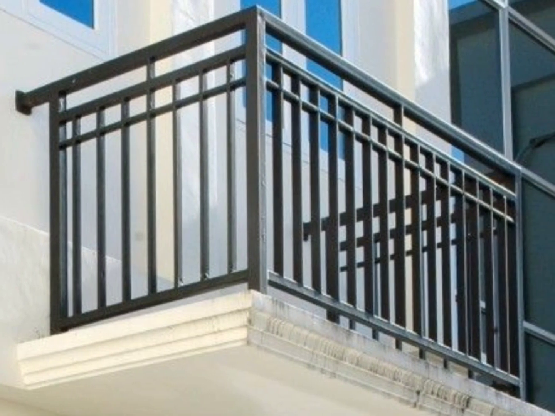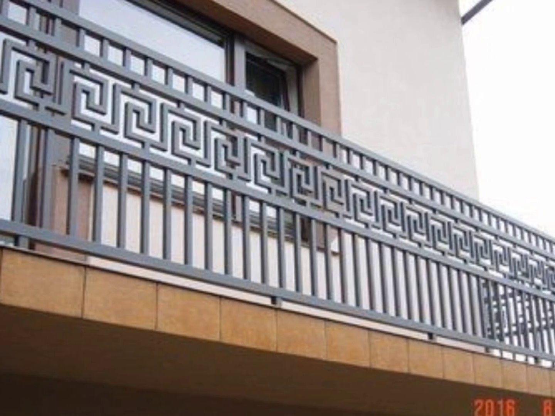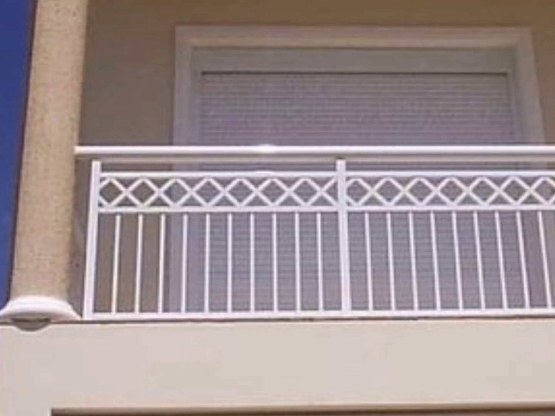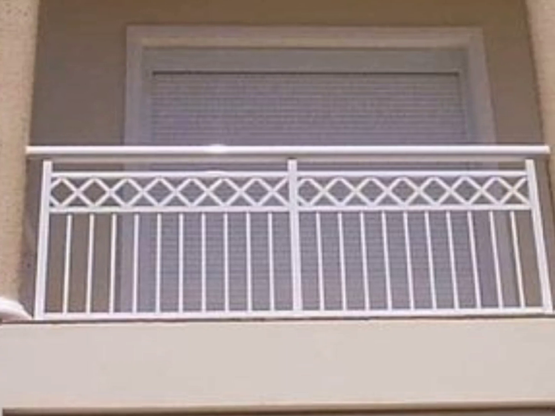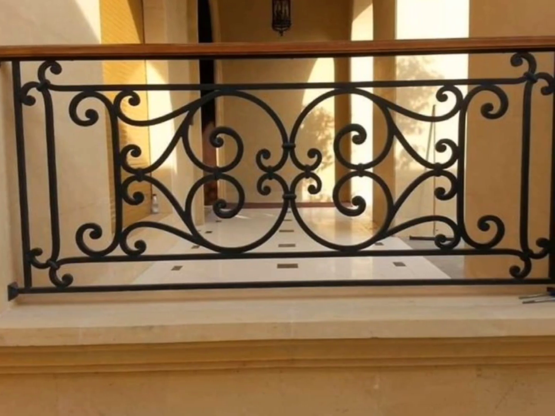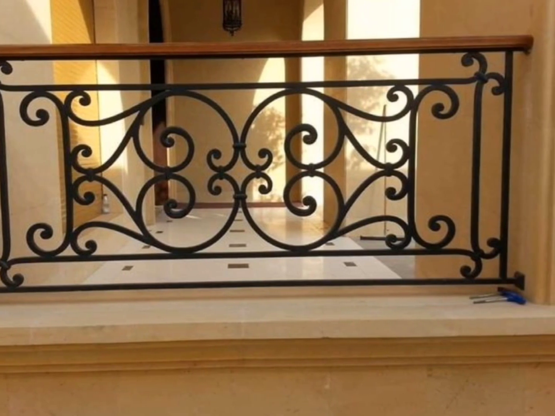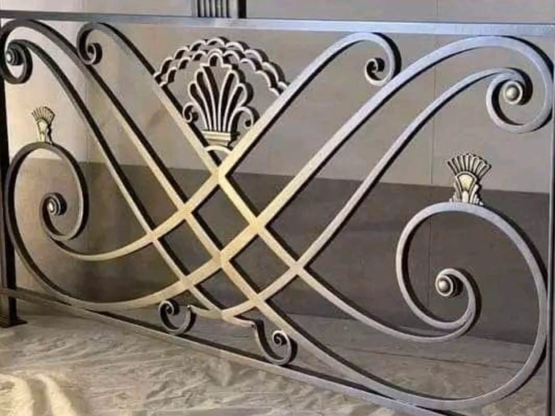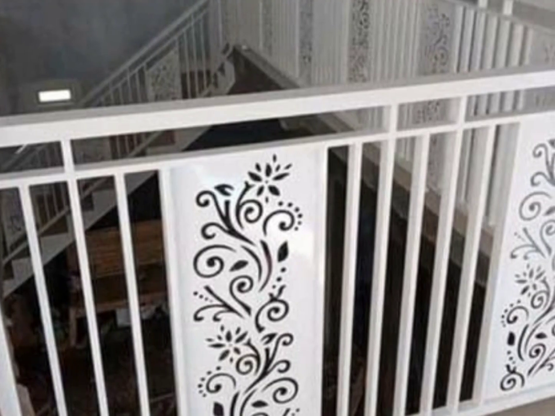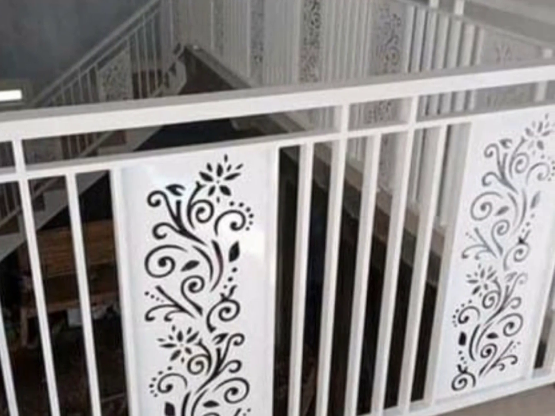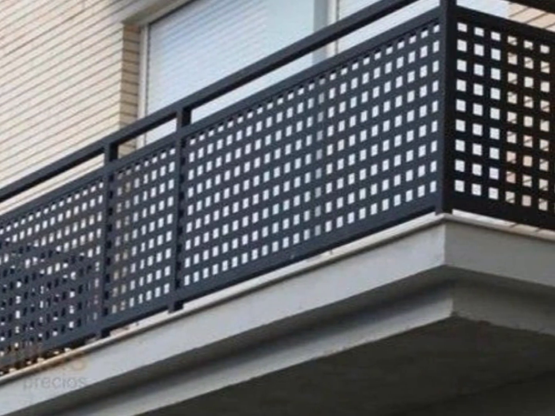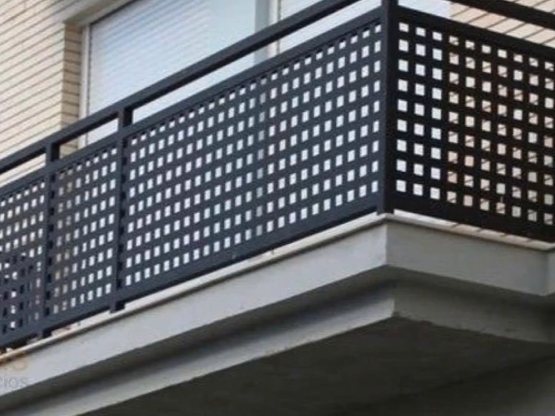So the total area of the grills is 10 into 3, 30 square feet, and to cover 1 square foot of area, a minimum of 2 to 3 kilos of MS pipes are required. So for 30 square feet the total pipe required is 75 kgs, and per kg the price starts from 80 rupees, plus labor charges of 15 to 20 rupees. Let me assume 15 rupees. So the total per kg, labor plus materials, is 95 rupees.